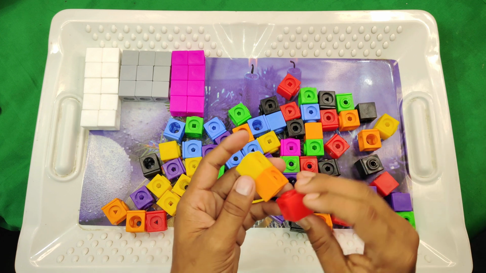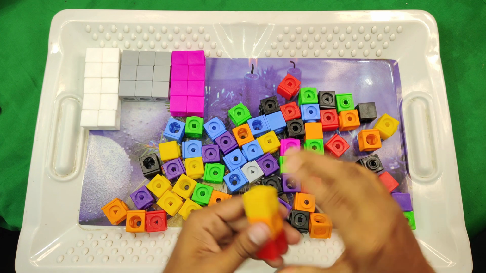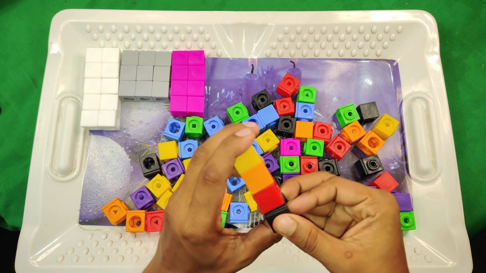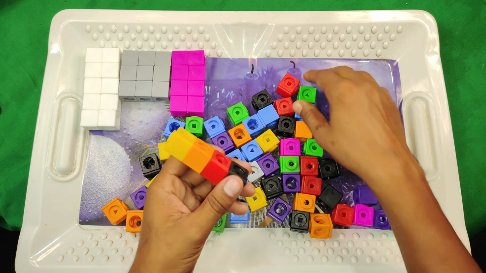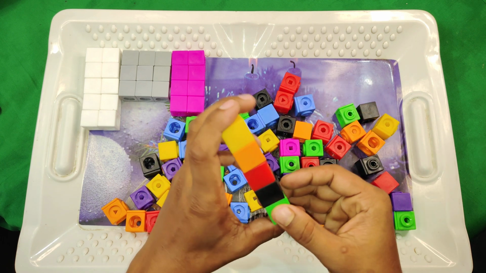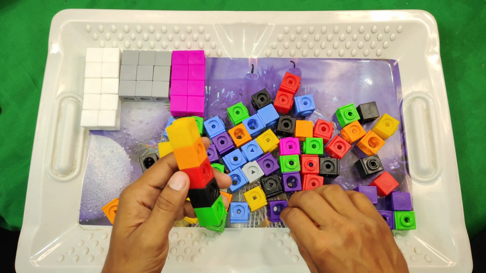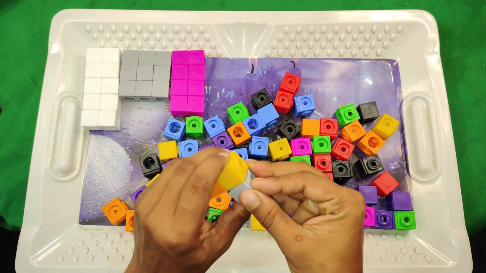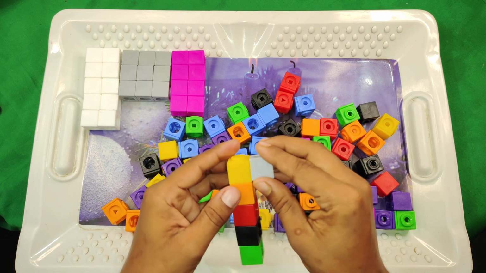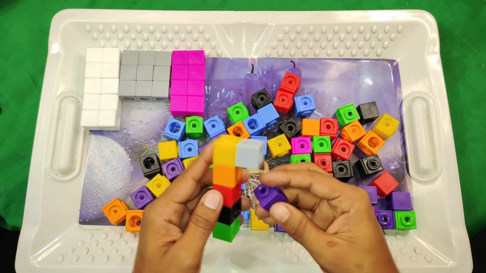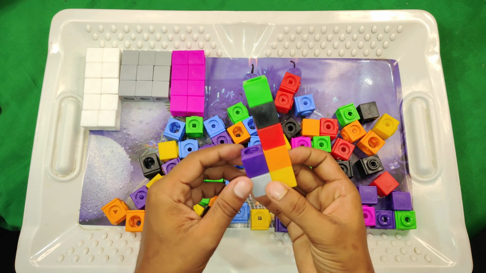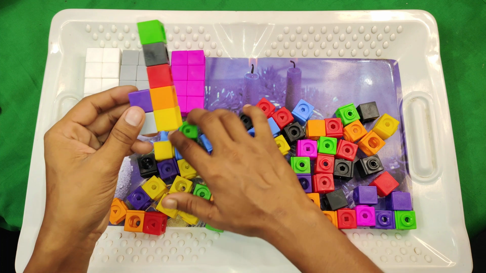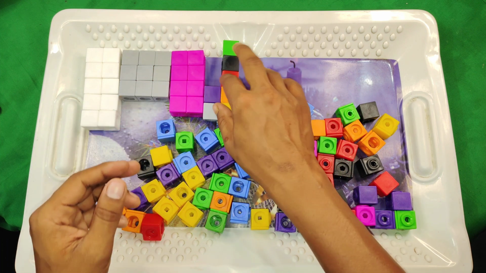2, 3, 4, 5, 6, 7. This is number block 7.